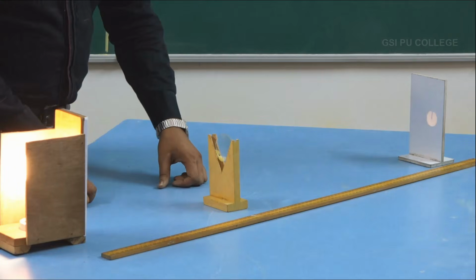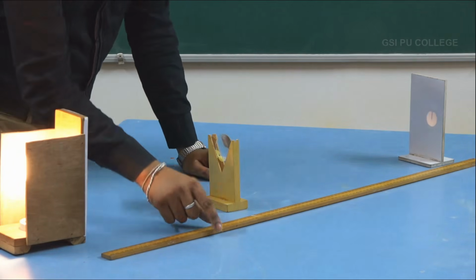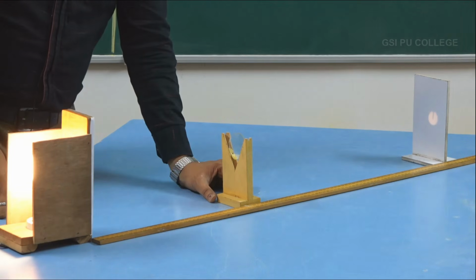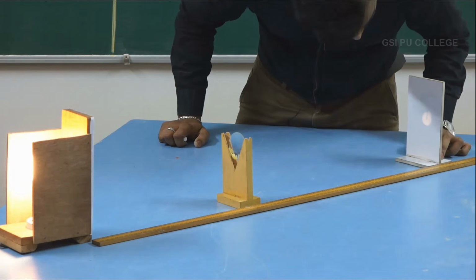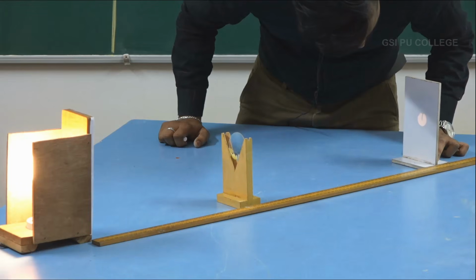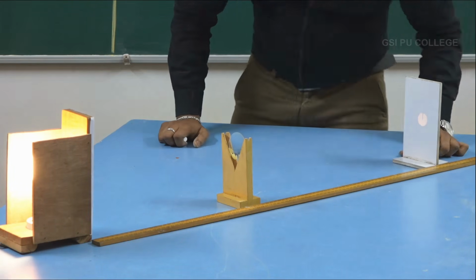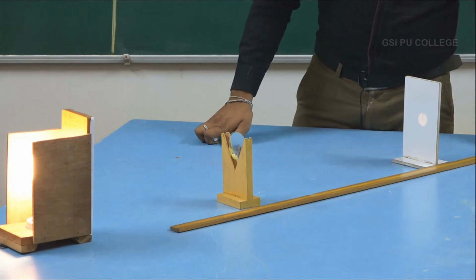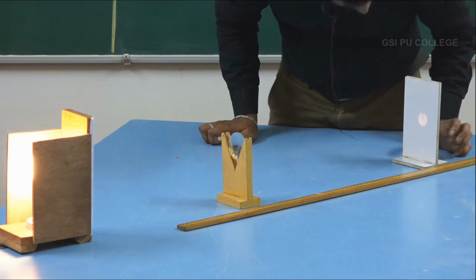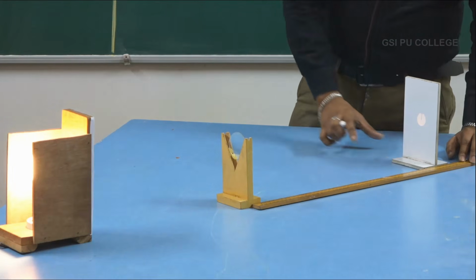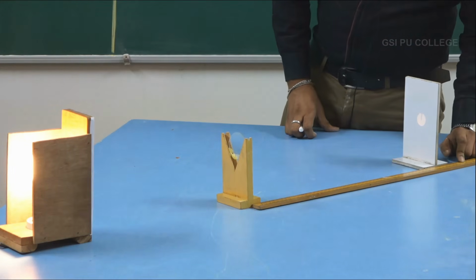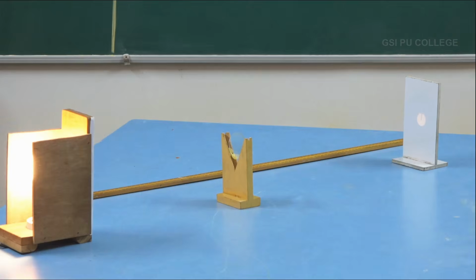Now the third trial, let us increase the object distance further by 2 centimeter. Now the object distance is 36 centimeter. Let's find out the image distance. Let's form an image now. Yes, so here we are getting the clear image of the object. The image distance I am getting here is 51 centimeter. Let us tabulate this. For object distance of 36 centimeter, image distance is 51 centimeter.